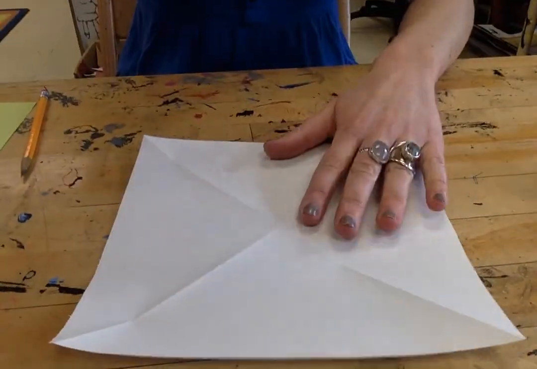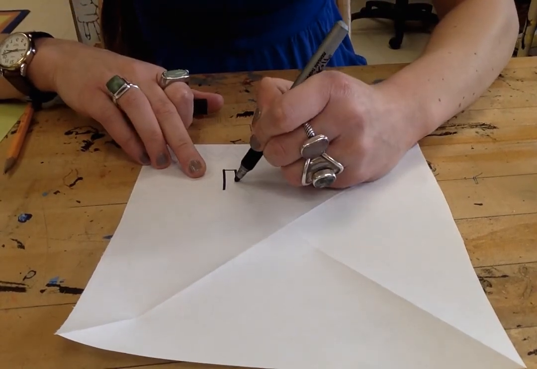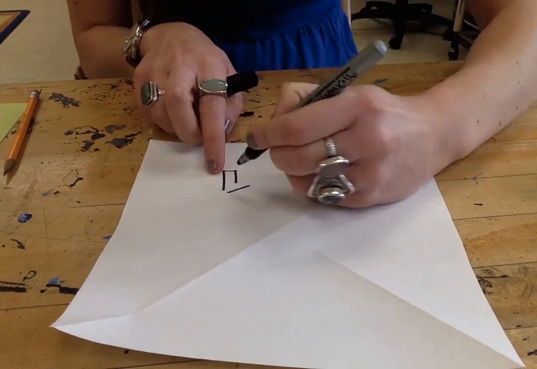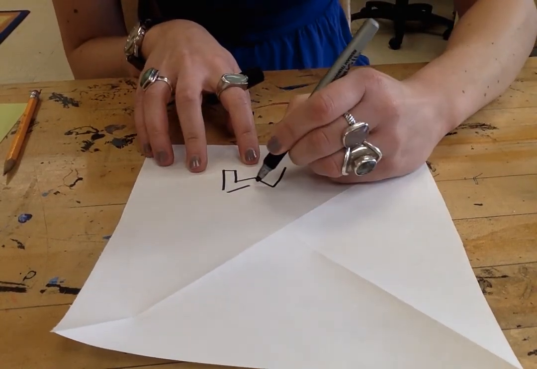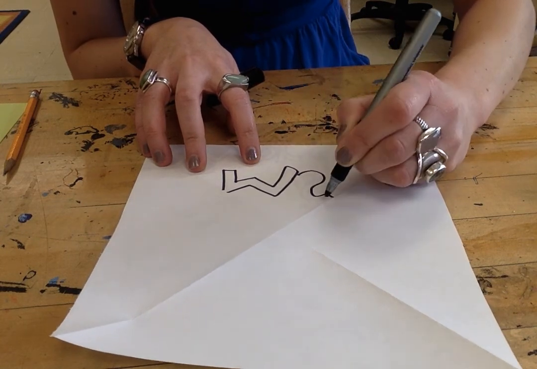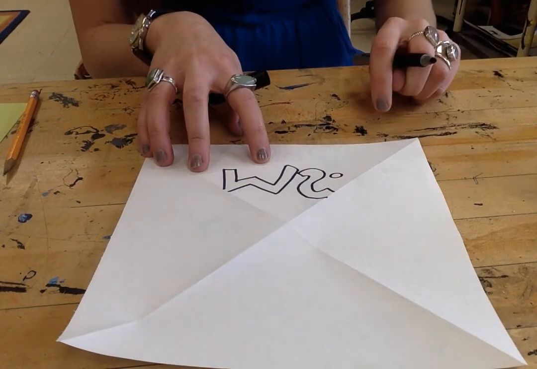So then I'm going to trace that. I'm going to go with my marker right away. And it also helps to not fill in the lines that are meeting those corners, and that's going to help make your design extra cool and look more kaleidoscopic. See how I didn't color that edge in?